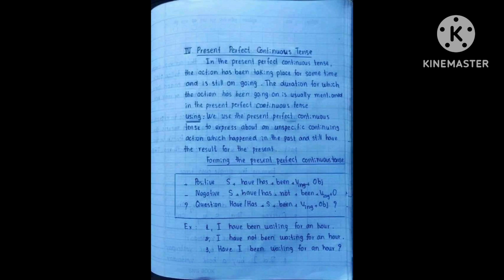So how can we format it? For the positive, subject plus have or has depending on the subject, that is singular or plural, then been plus ing form of the verb plus object. Then for the negative, subject plus have or has plus not plus been, then ing form of the verb plus object. Then regarding the question framing, have or has plus subject plus been plus ing form of the verb plus object, then question mark.